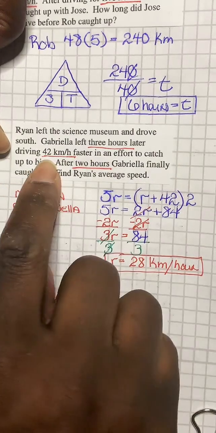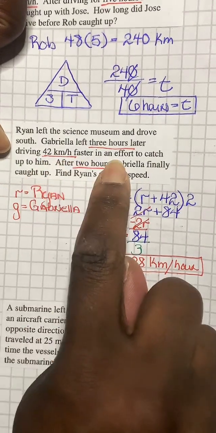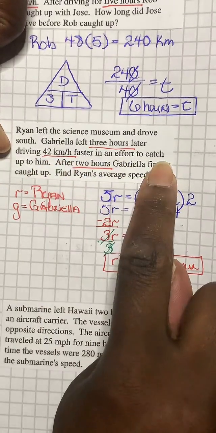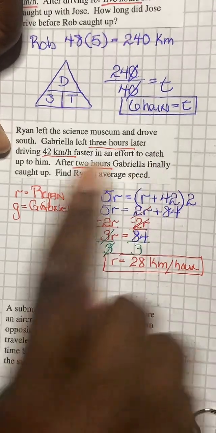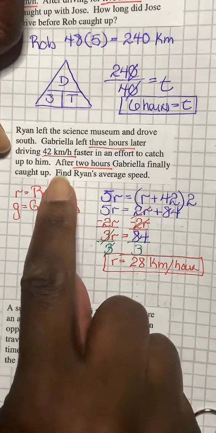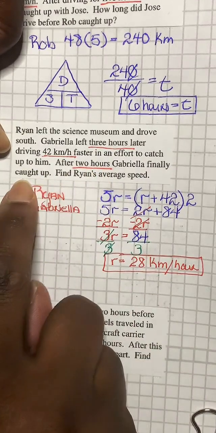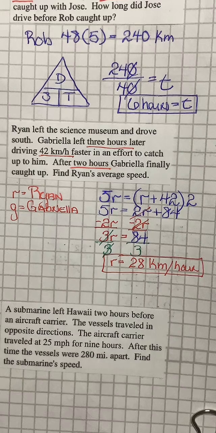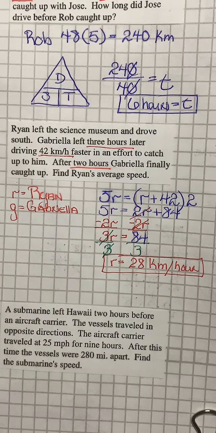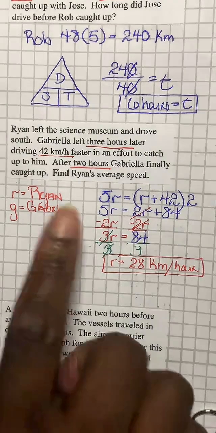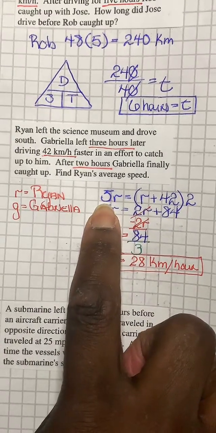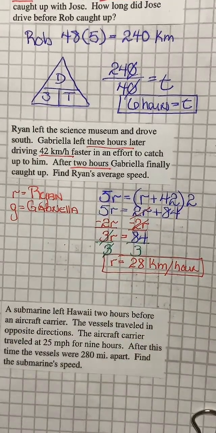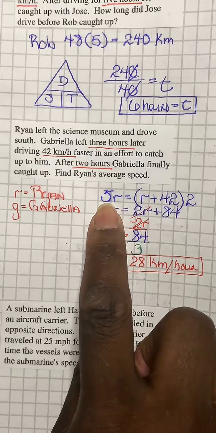Then driving 42 kilometers per hour, speeding up like a crazy person, in efforts to catch up to him. Then after 2 hours, she did catch up to him. So that means there was a good 5 hours that Ryan was nowhere in sight of Gabriella. That's where the 5 came from. Yes, the 3 plus 2. That's where that 5 came from.